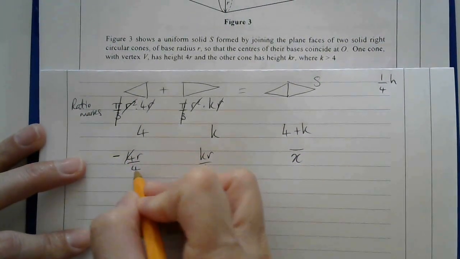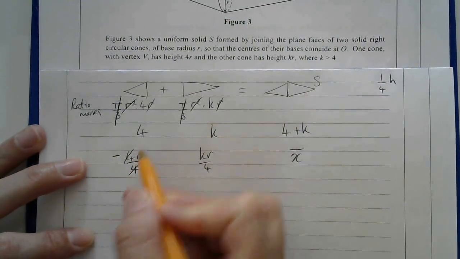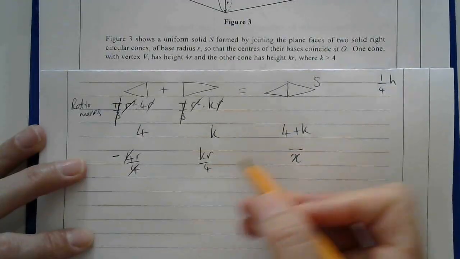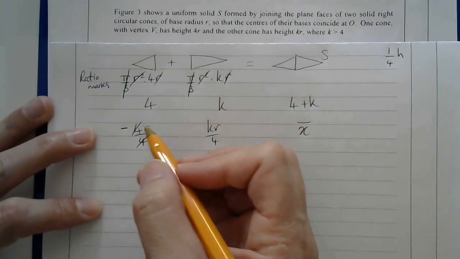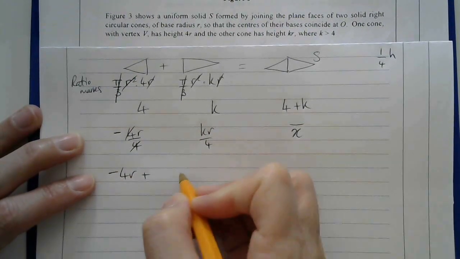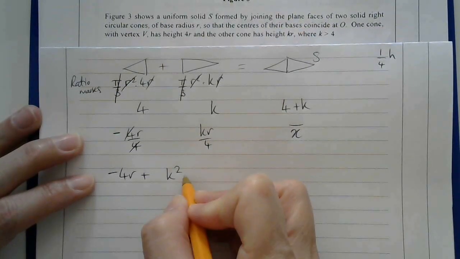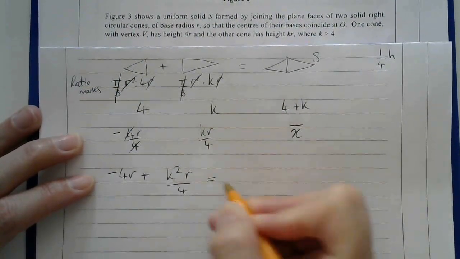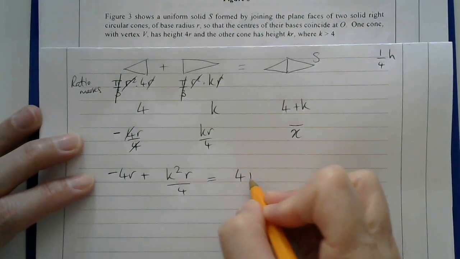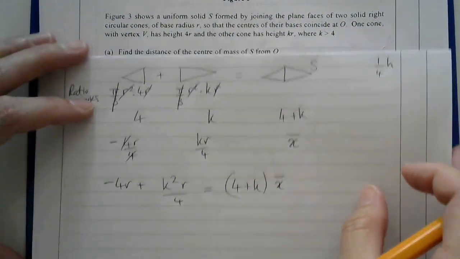So now I'm ready to basically take moments. Here I've got 4 and 4, so I can cancel those. That gives me 1 r, so negative r is left there. So I'll do this times this plus this times this equals this times this. So 4 times negative r plus k times kr over 4 gives me k squared r over 4 equals 4 plus k multiplied by x bar.